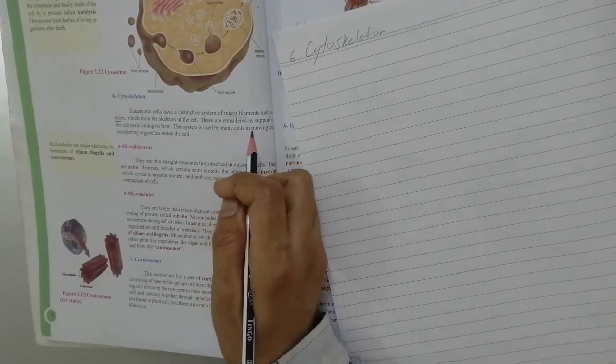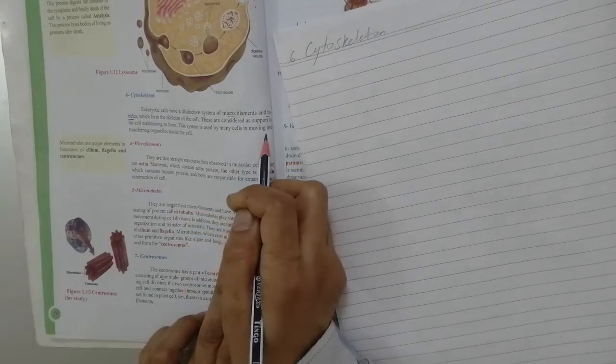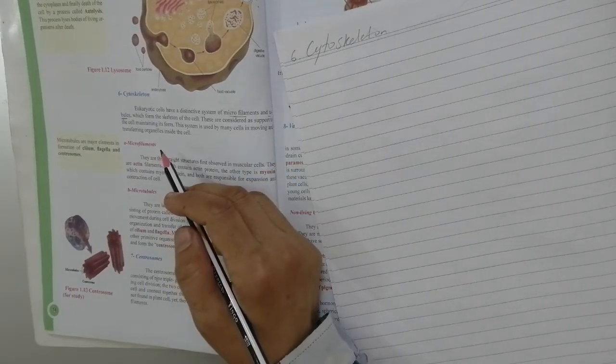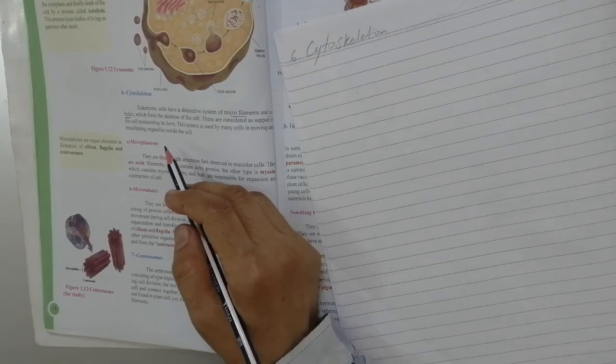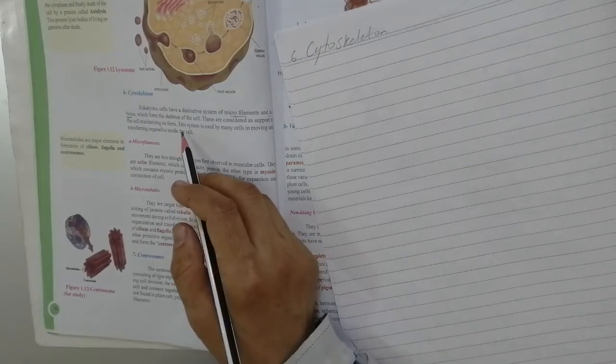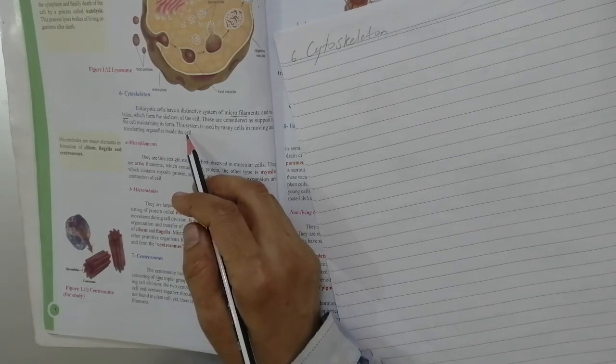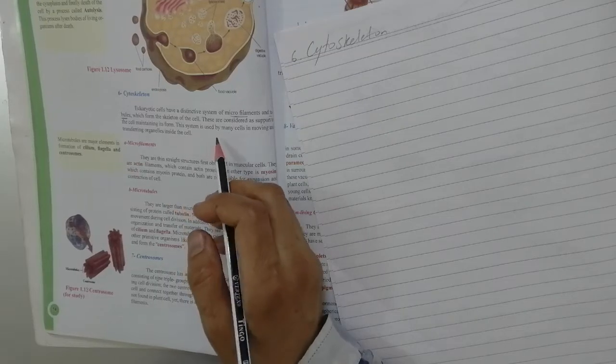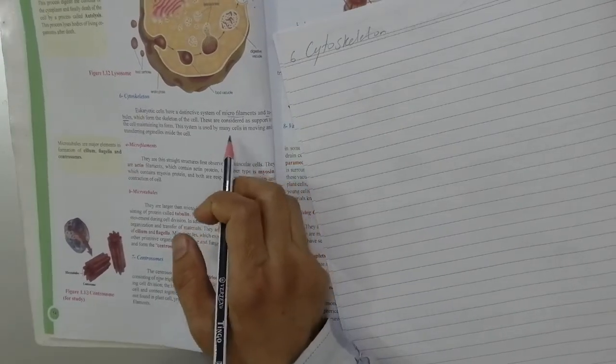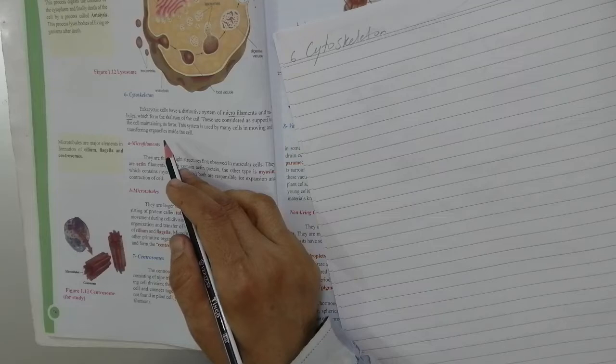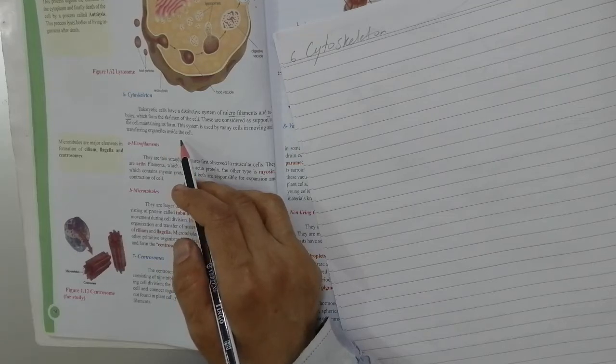These are considered as support to the cell, maintaining its form. This system is used by many cells in moving and transferring organelles inside the cell.